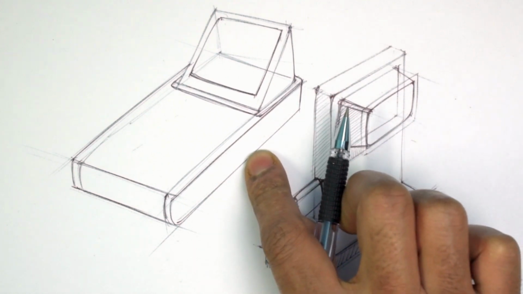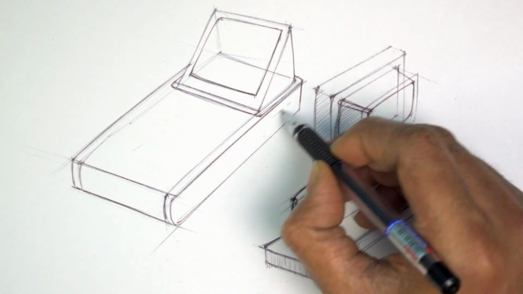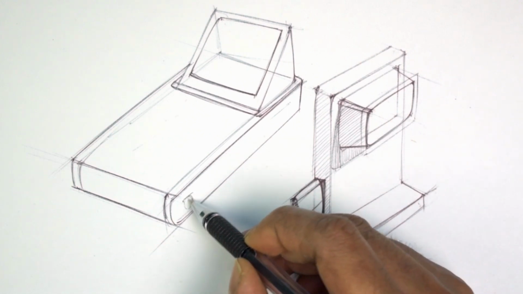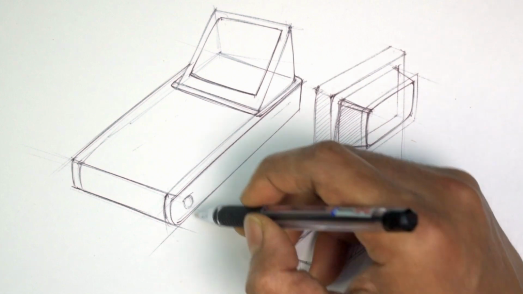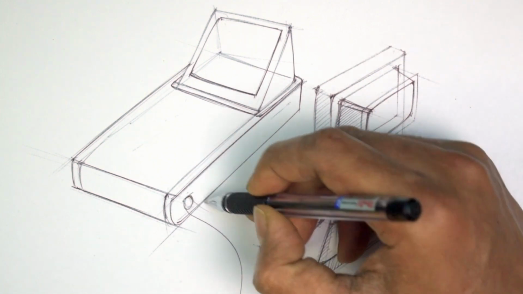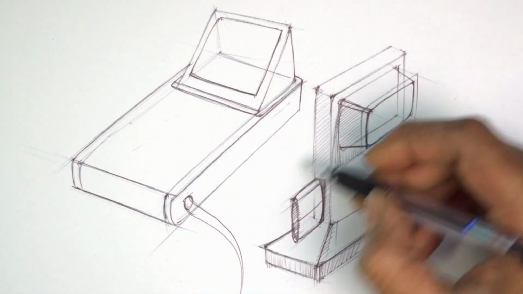Now here we can actually add some buttons on the side, or on the bottom side I'm adding. We can show either a flat wire or a cylindrical wire. So if you make a cylindrical wire, then keep the thickness the same all the way. That is important.